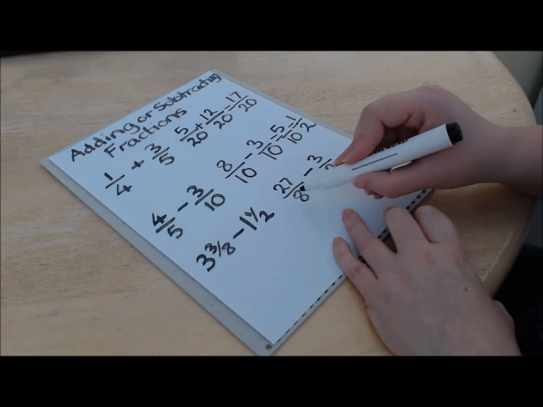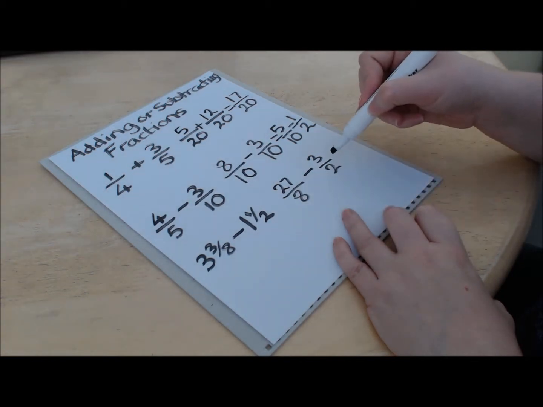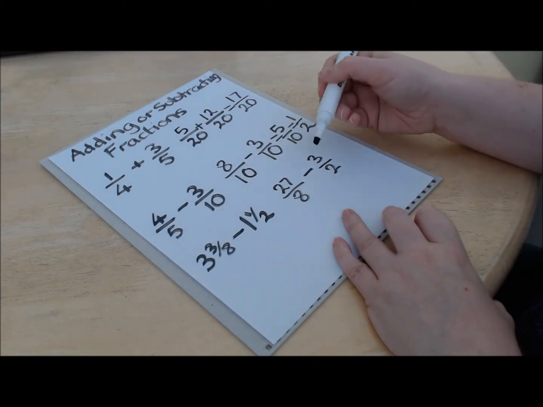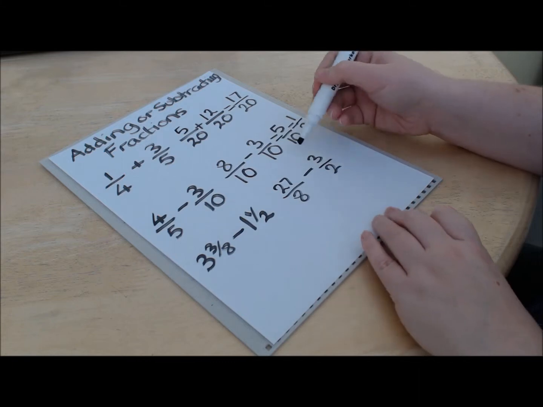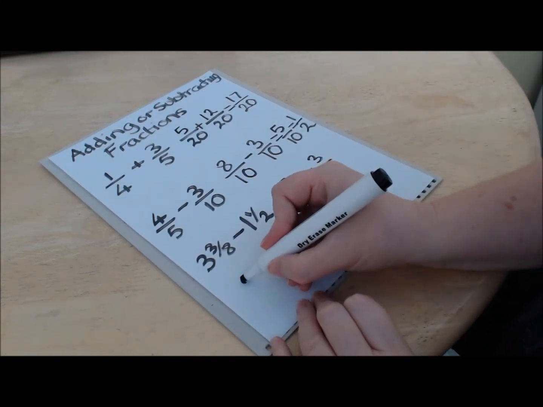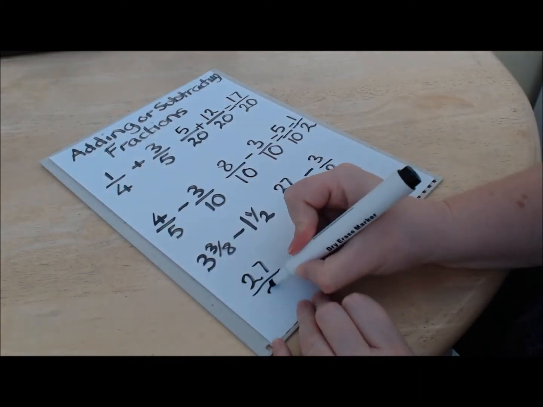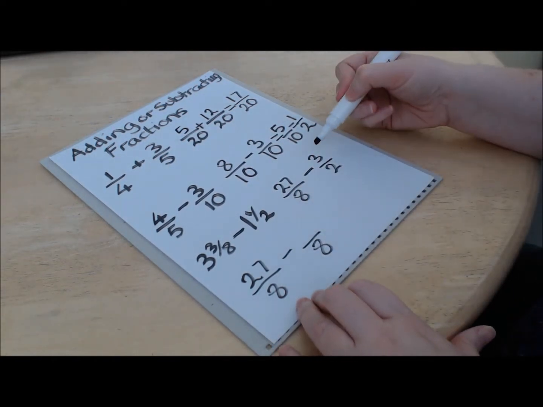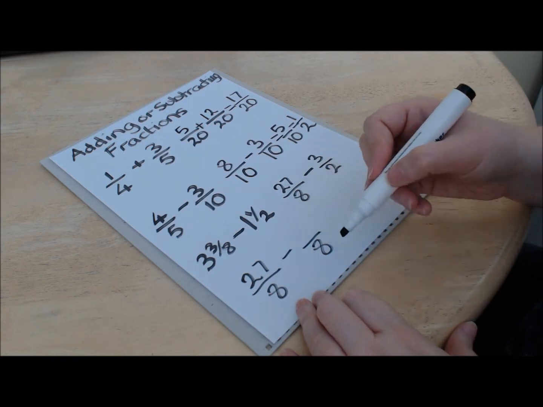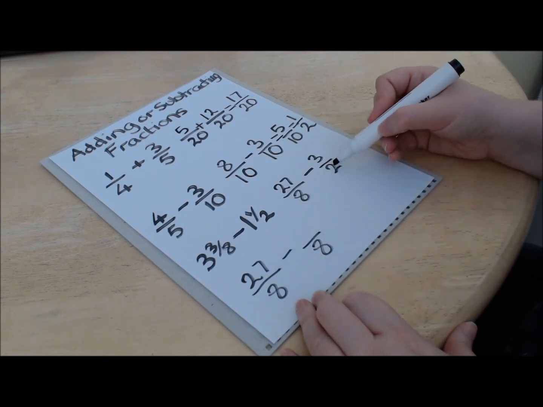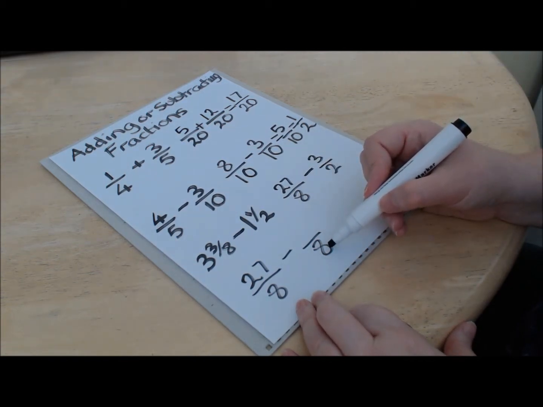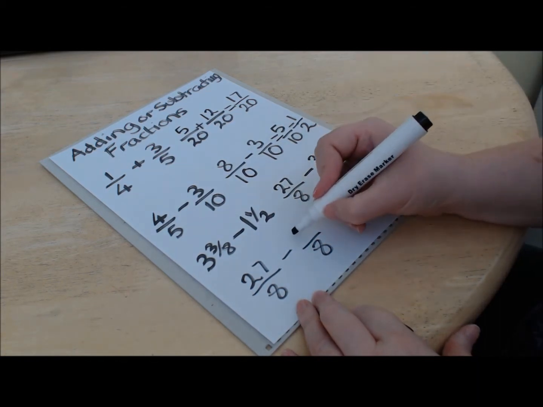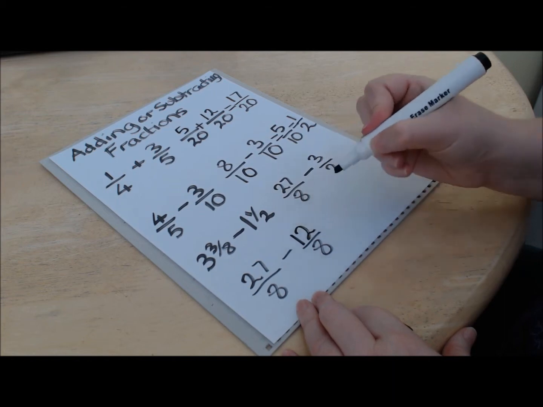Okay, now let's look at this. Notice that we've got a 2 and an 8 on the bottom. So I can turn the 2 into 8 nicely. So I'm only going to change this part of the sum. So we're going to leave the 27/8 exactly as it is. I'm going to transform the 3/2 into something over 8. So 2 times what makes 8? 4. So I need to do 3 times 4, which is 12.